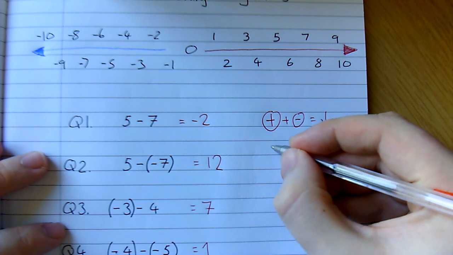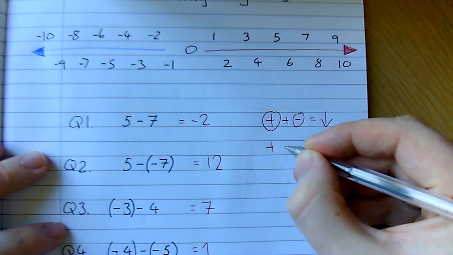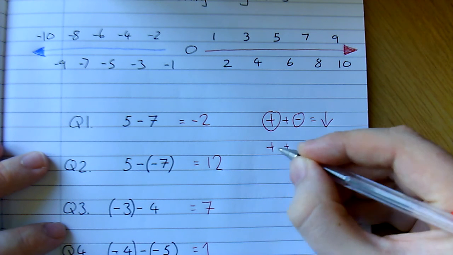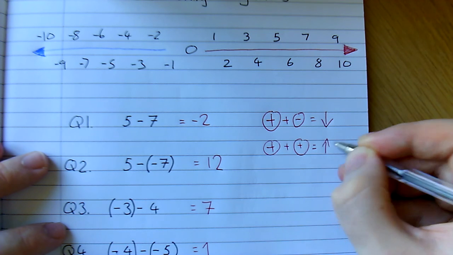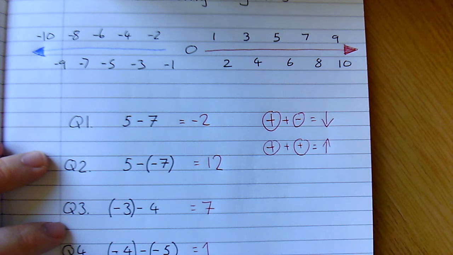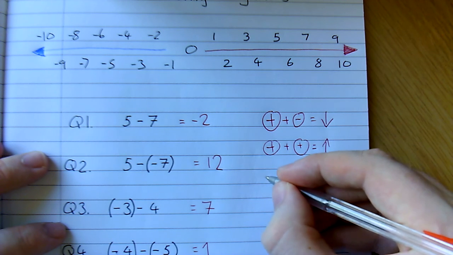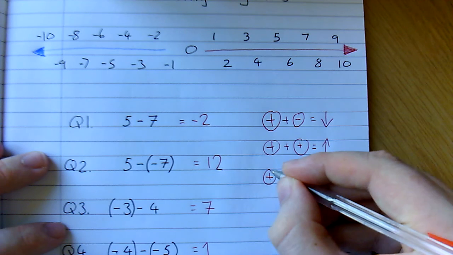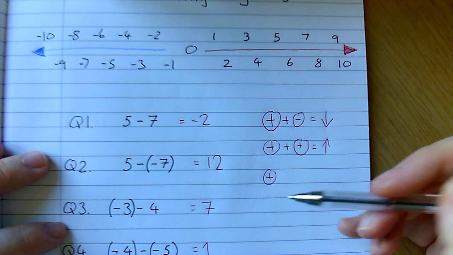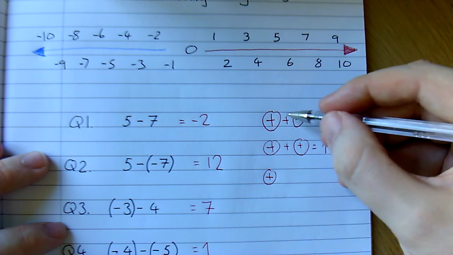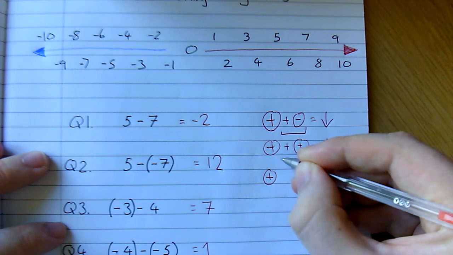If I have a positive number and I add a positive number, my temperature is going to go up, which makes sense. And what we've looked at today is if I have a positive number, to be honest, it doesn't really matter too much about my positive at the start. It's more about this relationship here that's important.